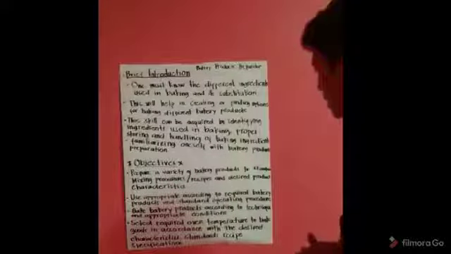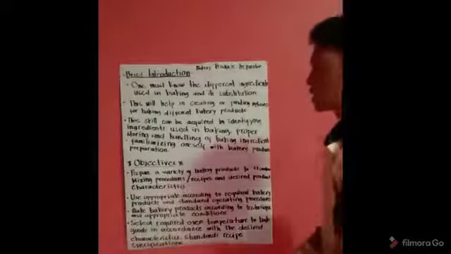Okay, next. Select required oven temperature to bake goods in accordance with the desired characteristics, standards, and recipe specification.